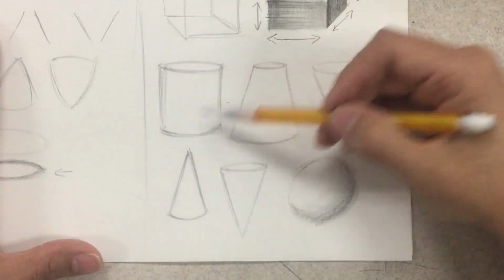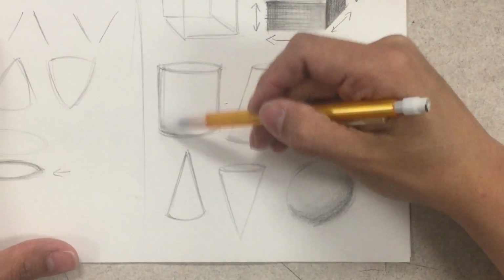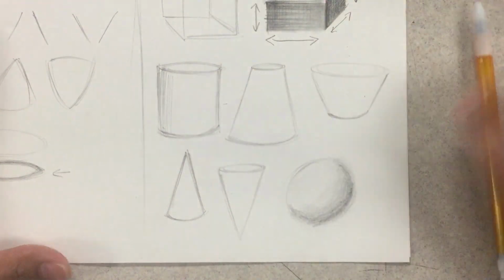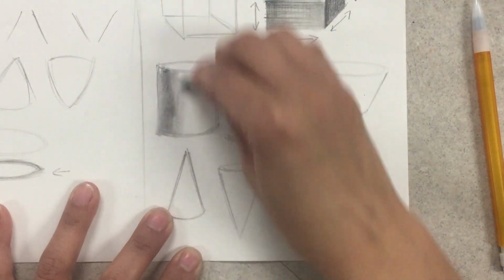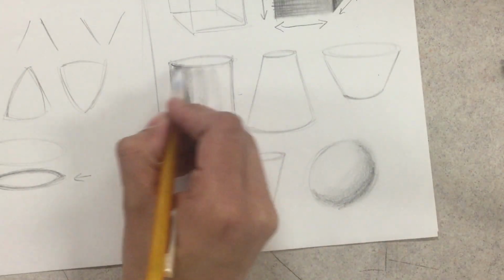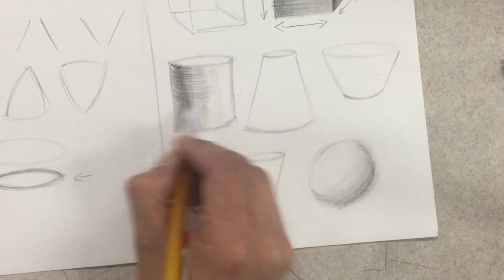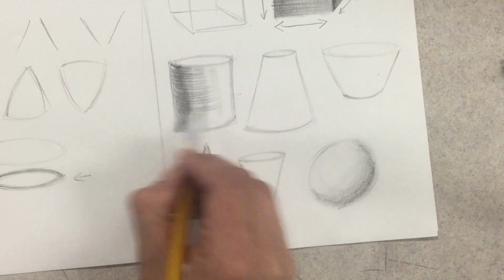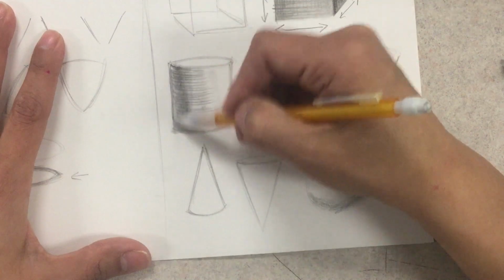I'm going to pause it. When I shade my cone shapes, for example, the cylinder, I can shade up and down, or let me blend it a little bit first so you can see what I mean. But I can also shade and blend it following the curve like this. So for this time, I'm going to do contour line hatching. So I'm following the curve of my cylinder. So here are my arrows.